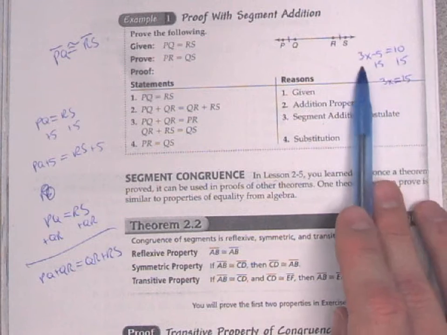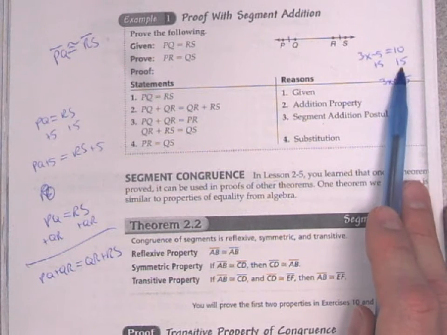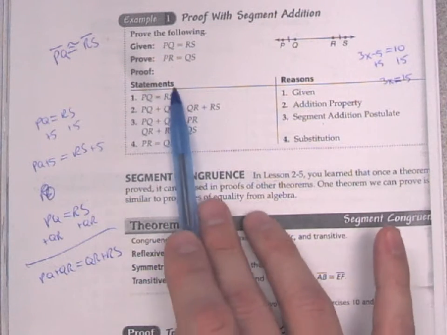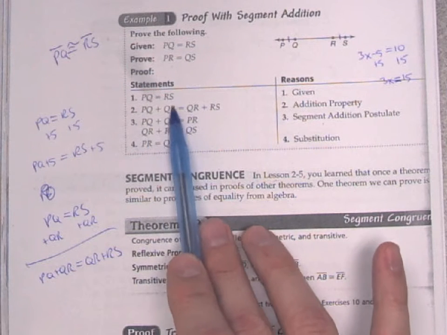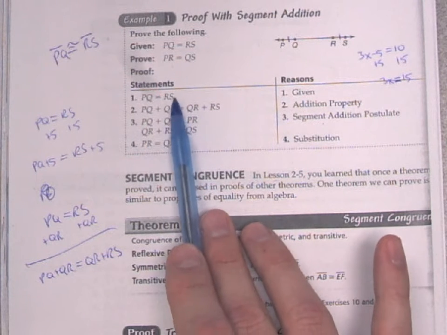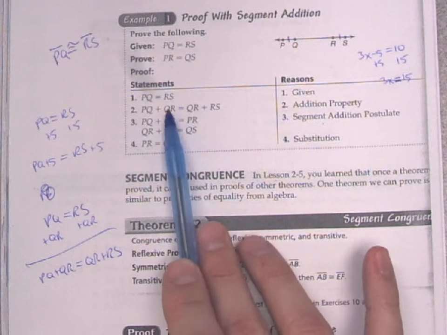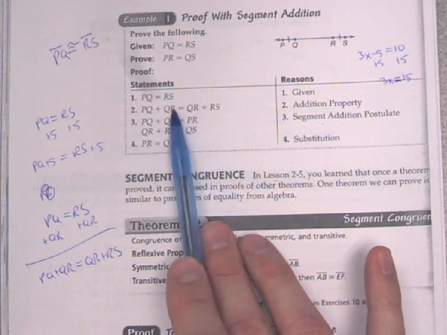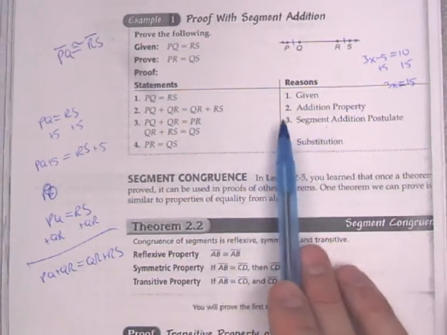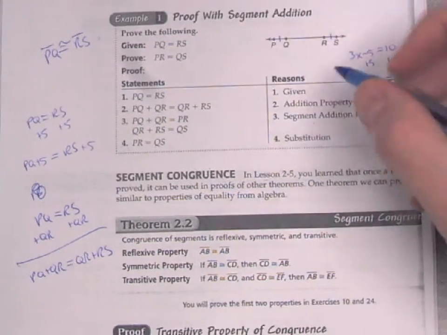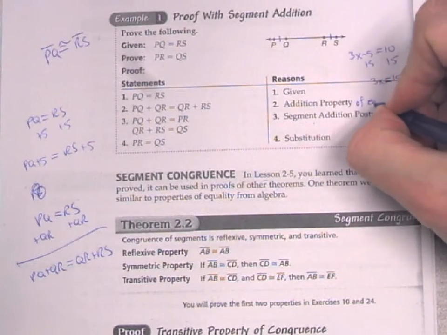It's like having two sides of an equation and adding 5 on both sides to get a new statement. I just started with this statement, and I added QR on the left, that's right there, and I added QR on the right, and that's right there. So I added QR, this measurement, to this segment and this segment. That's the addition property of equality.